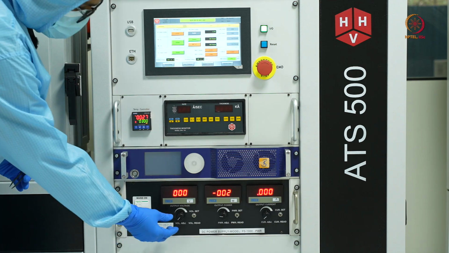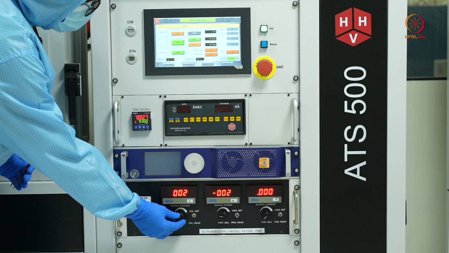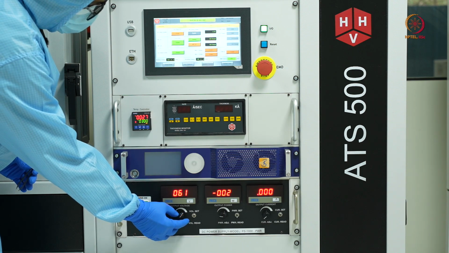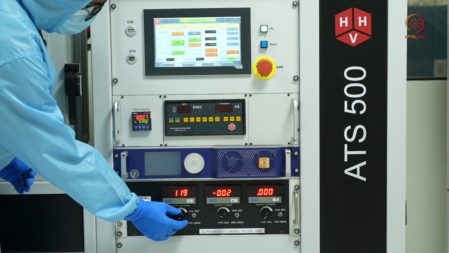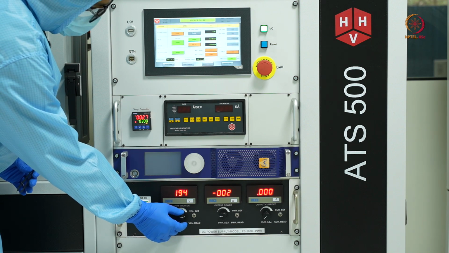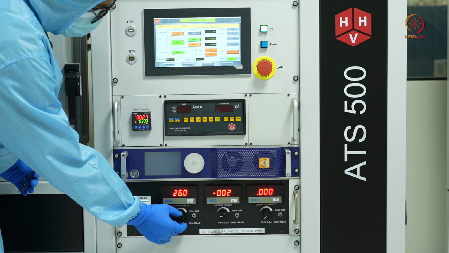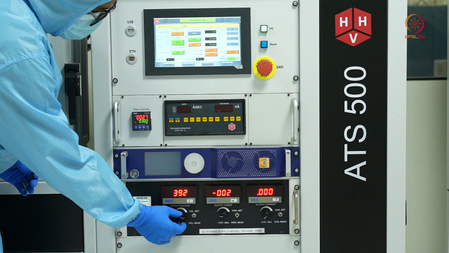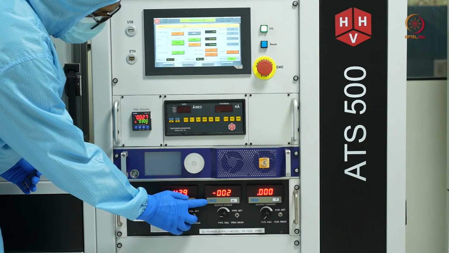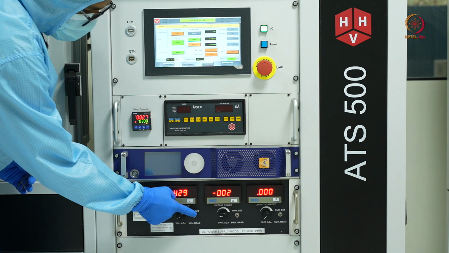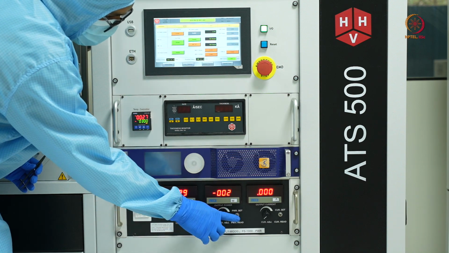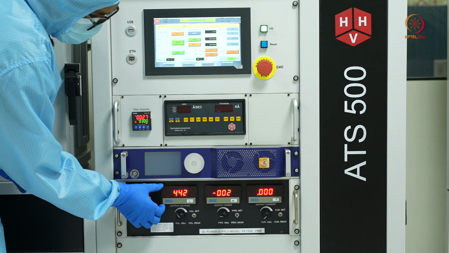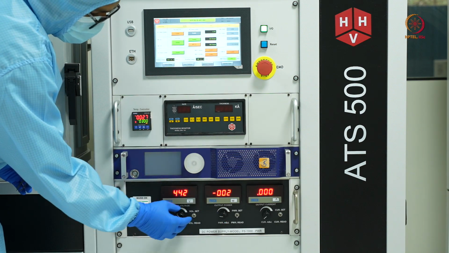So I'll slowly increase the voltage. You might notice that the power is not increasing, and we are setting the voltage and reading the power and setting the current. So unless and until, along with the voltage, I give some current, there won't be any power.